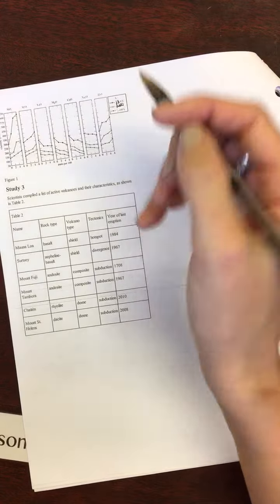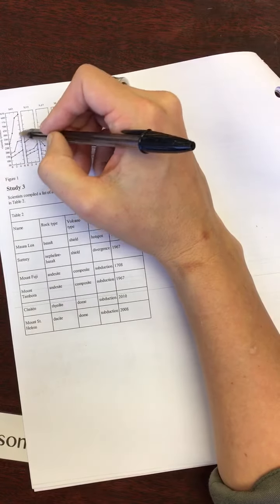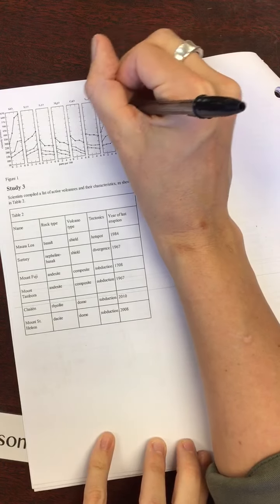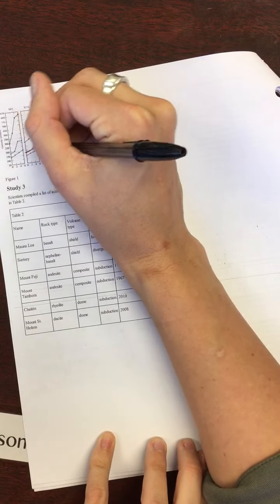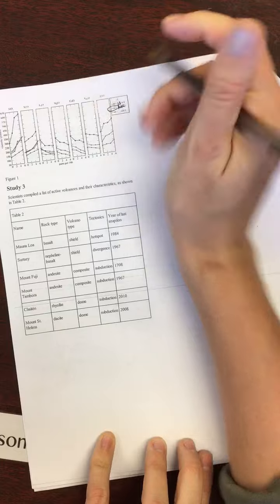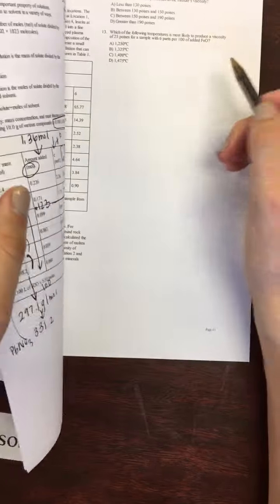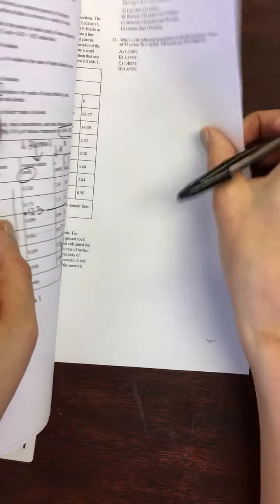Now, we need to look at these locations. So what would be the accurate one for the middle line? Middle line, and viscosity. Oh, I was saying velocity. So, what would be the accurate one? So if we go to the middle line here, and we're looking at these amounts.